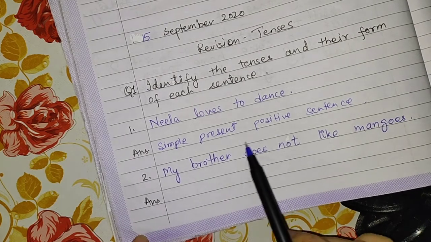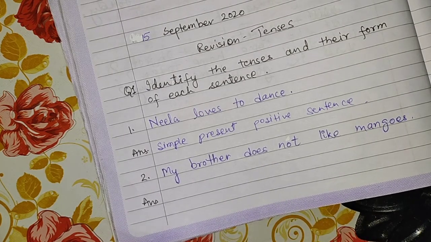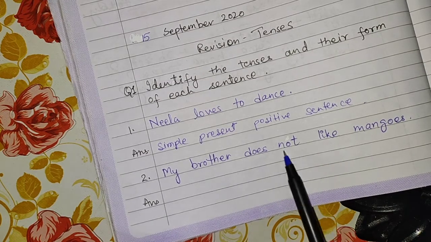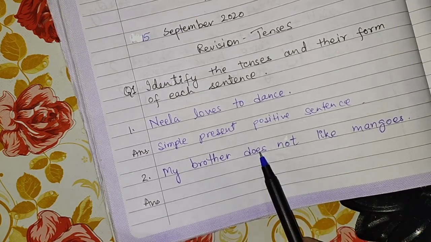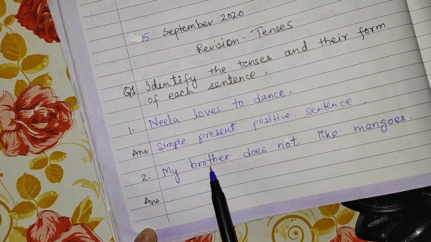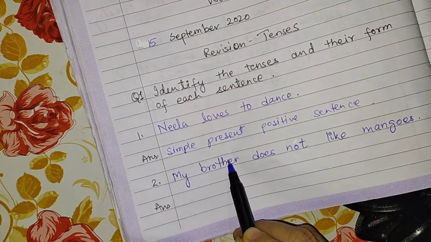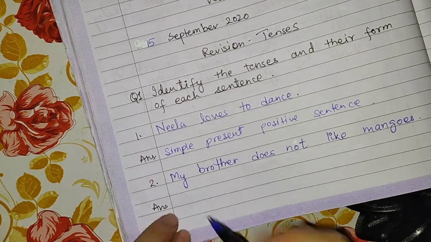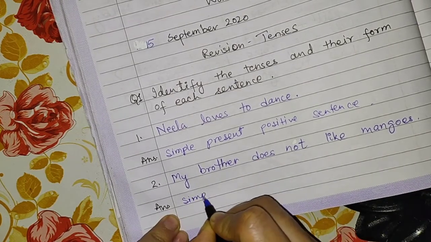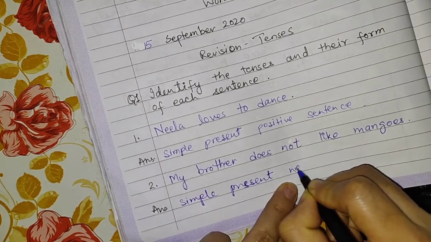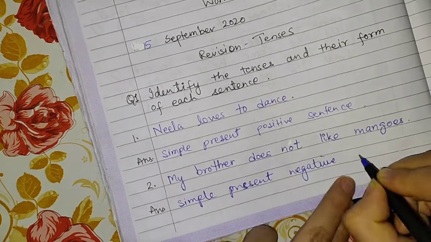Now here there is "does". All right, so I have told you that does is used in simple present tense. And if "not" is here, that means this sentence is a simple present negative sentence. And does is used with a singular subject. So my brother is your singular subject, that's why we have used "does not" here. And this sentence is a simple present negative sentence.